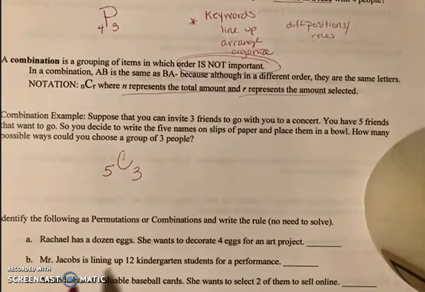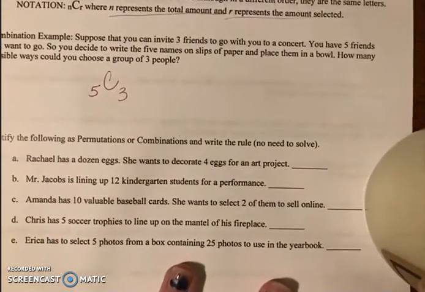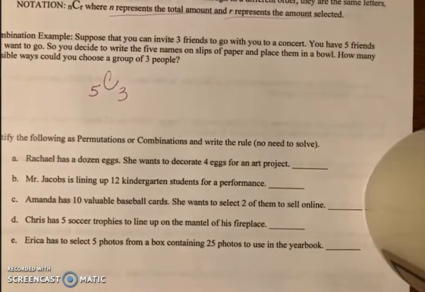Okay. What we're going to do next is just practice identifying between permutations and combinations, and we're going to write a rule for each of these. Again, we're not solving yet.